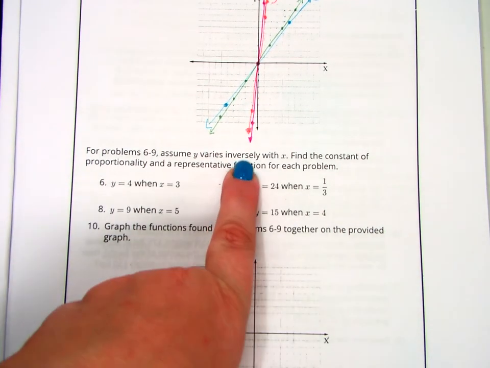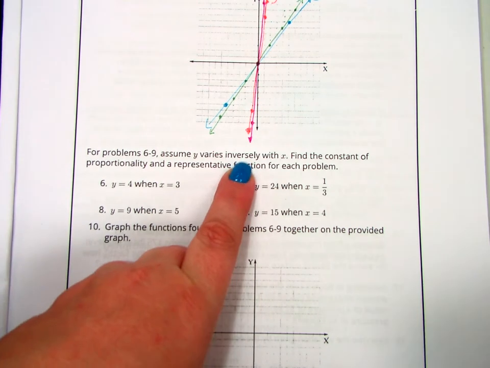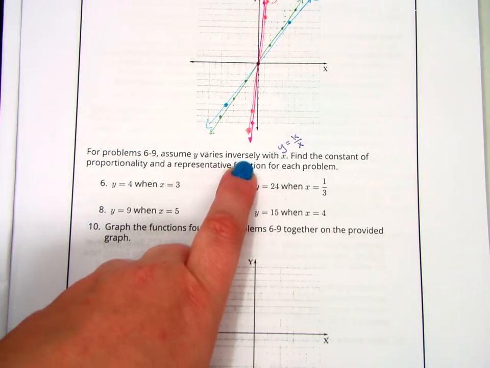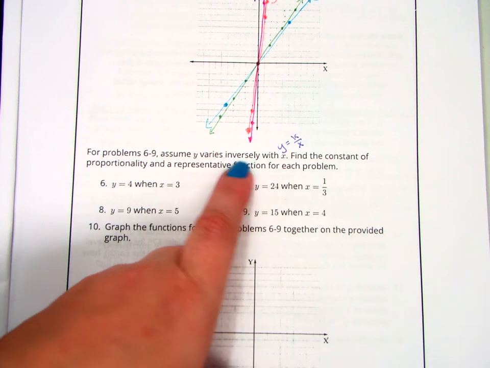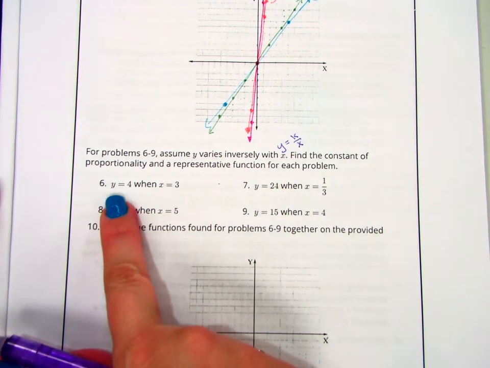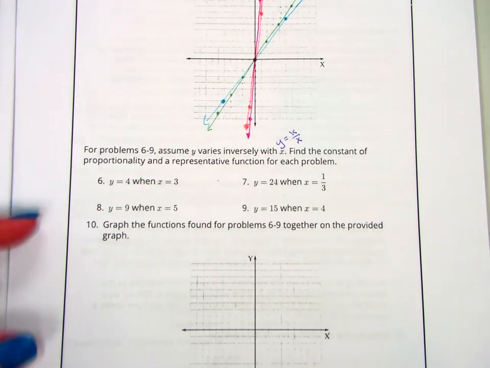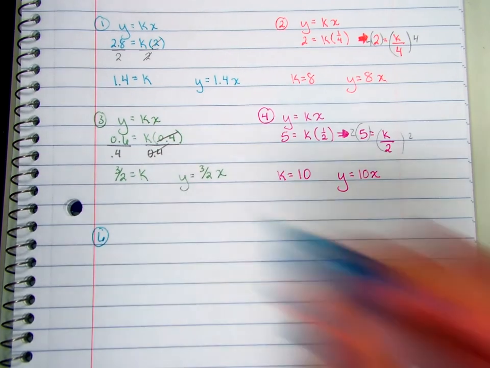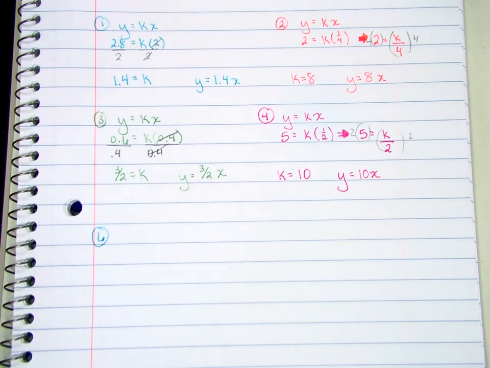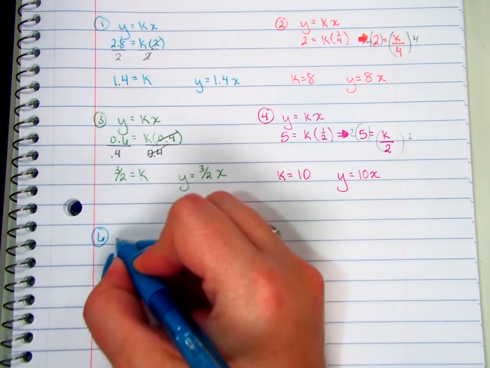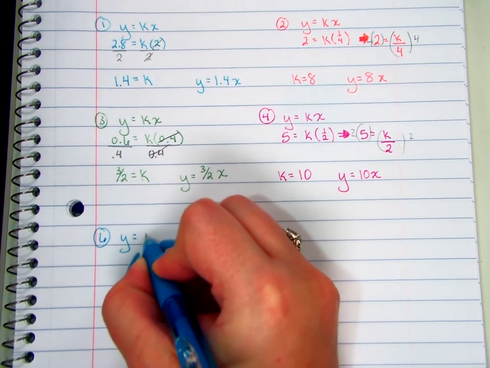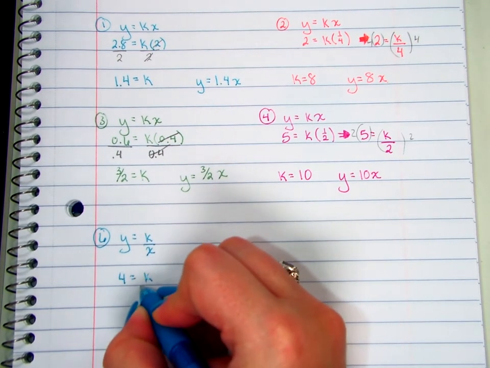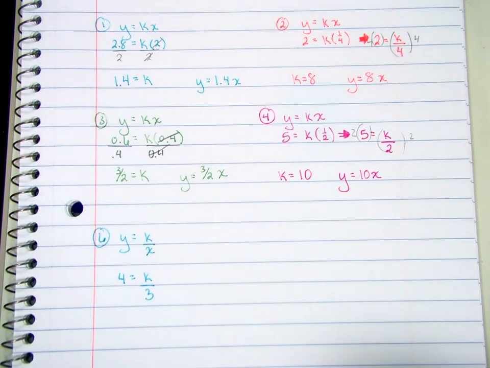For problems 6 through 9 now, look what we're varying. We're varying inversely. So that's going to be the y equals k over x. Okay? So now when I look at number 6, y equals 4 when x equals 3. I'm going to come back over here and I'm going to do number 6. We're skipping 5 because we did 5 on the paper, right? We needed the graph. So for number 6, y equals k over x. Y is 4 when x is 3.